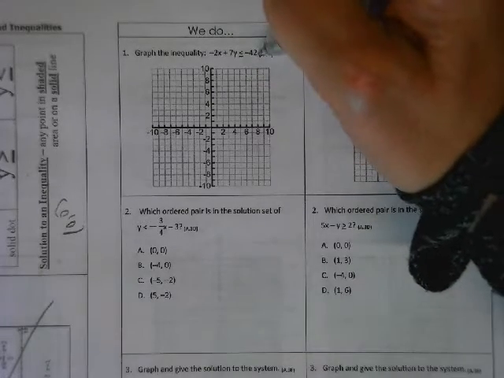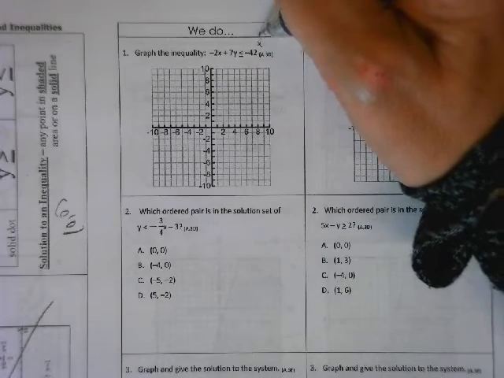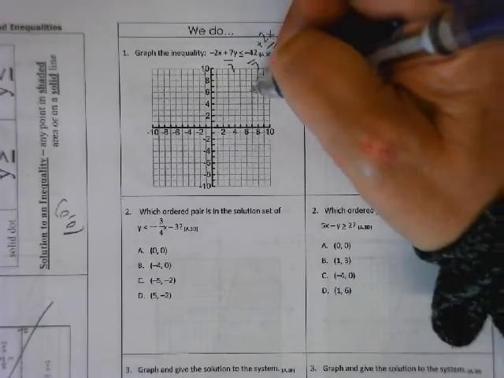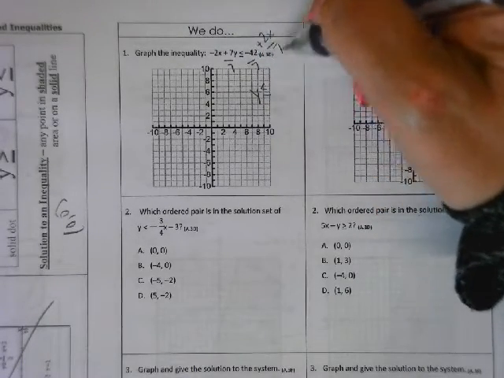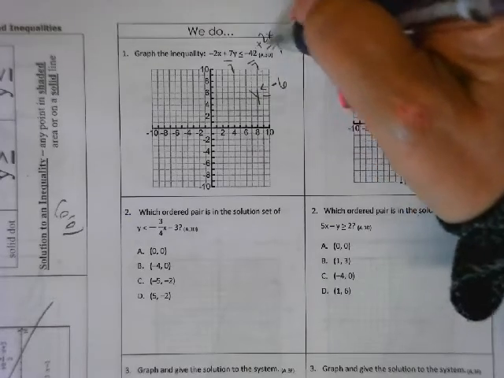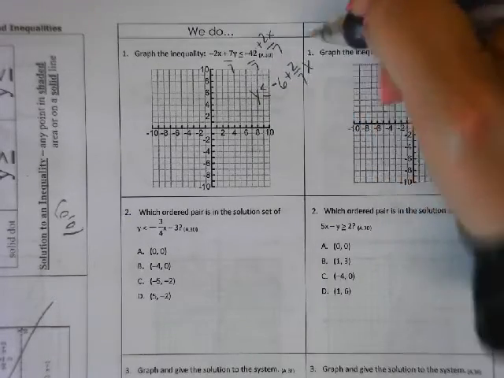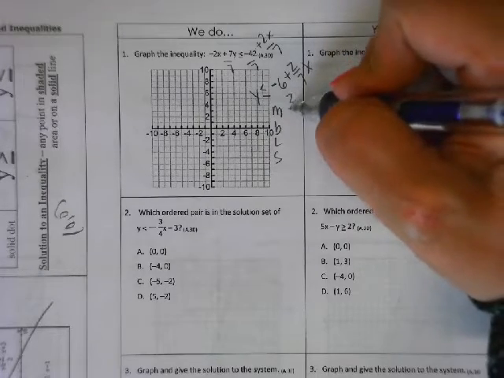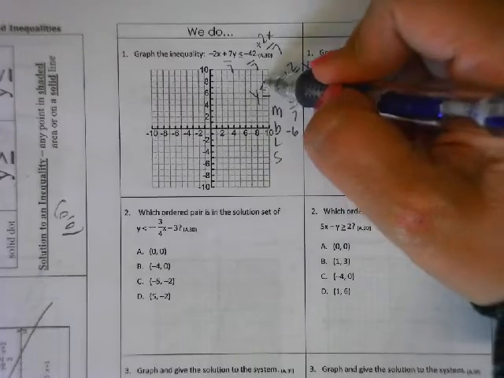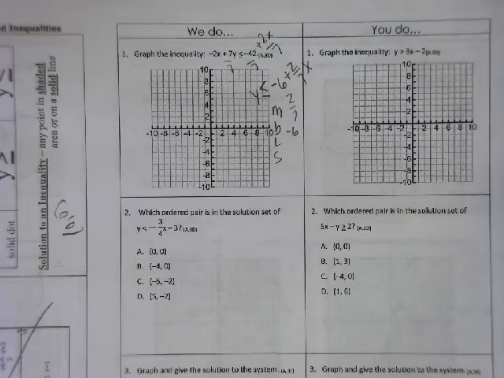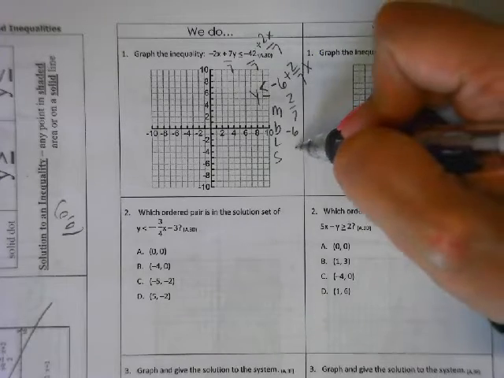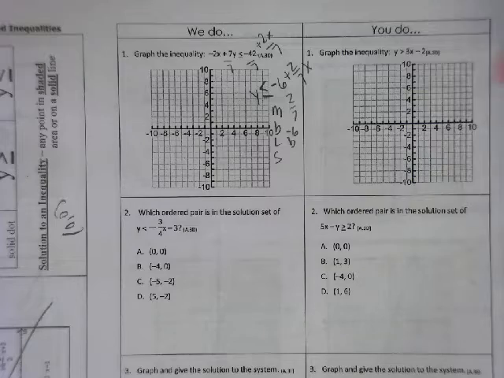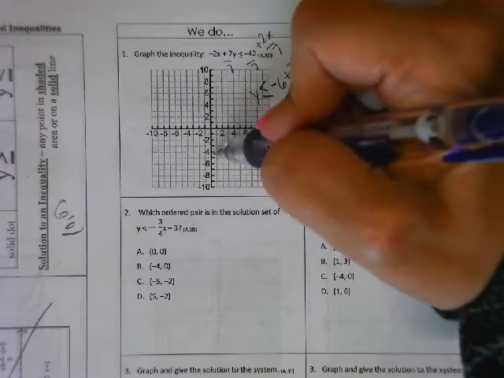Right here, you have to change this to y equals. We did that before, so we're going to add 2 and divide by 7. And we get y is less than or equal to -6, and then this is just plus 2 over 7. If you remember, we did MBLS here, where our slope is 2/7. -6, this is less than. Are we shading above or below? This is less than, this is below. Is our line solid or dotted? Solid. So we're going to start at -6.